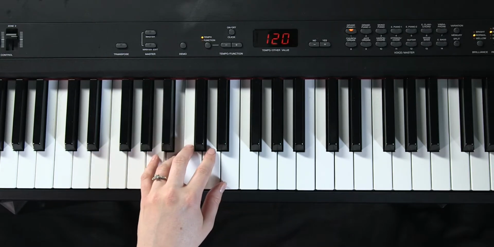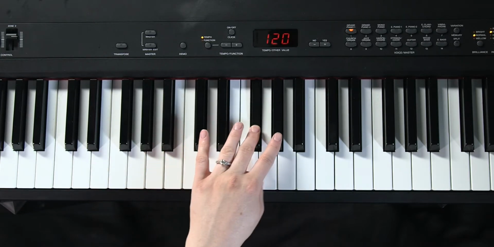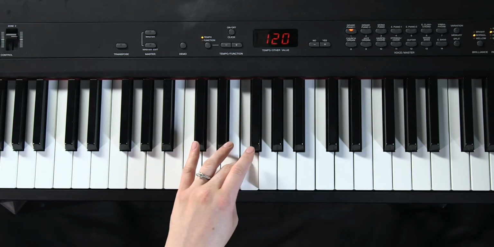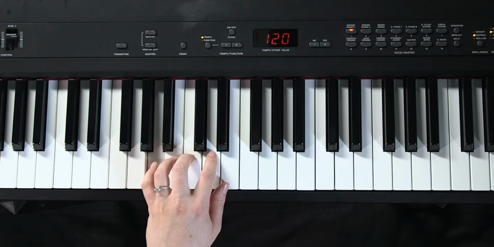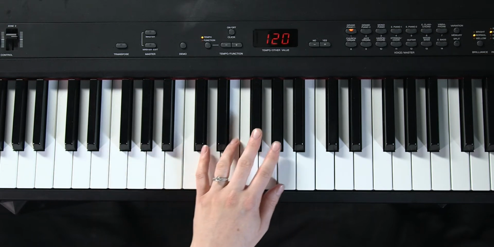See if you can hear the change between going up and going down. So at the top, it sounds like this.